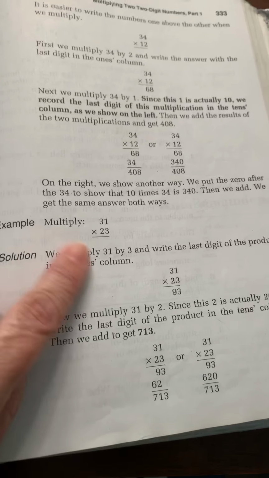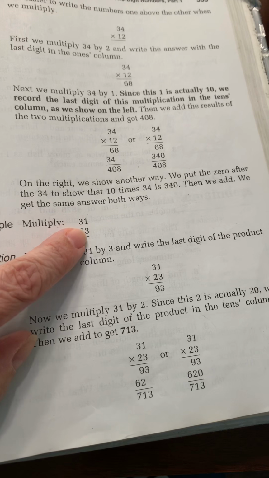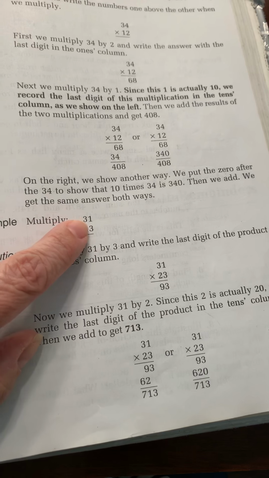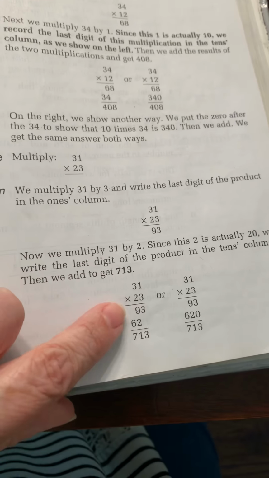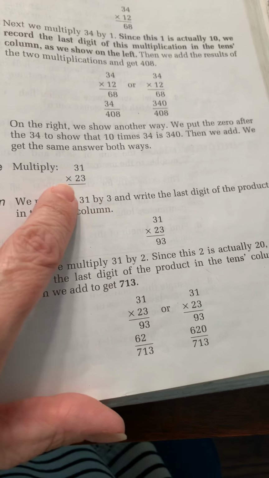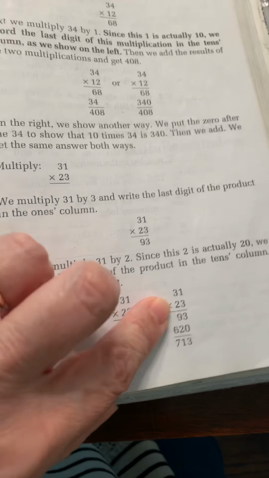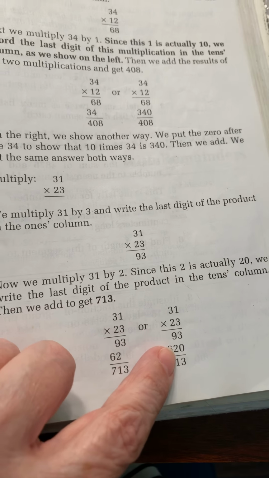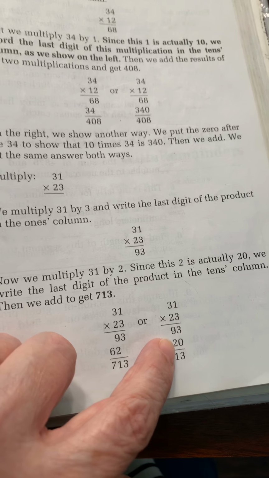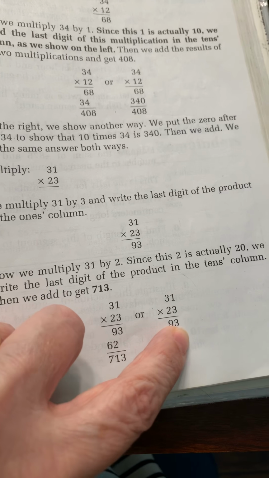So here is an example: 31 times 23. So you would first do 1 times 3 is 3, and 3 times 3 is 9, getting 93. And then to multiply by your 2 or your 20, I'm just going to go over this example. 1 times 2 is 2. We put the 0. Then 1 times 2 is 2. 3 times 2 is 6, giving you 620.